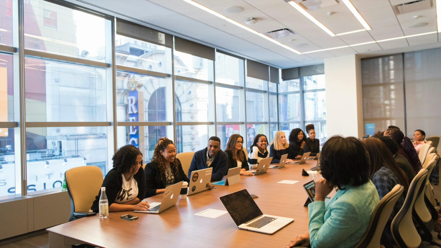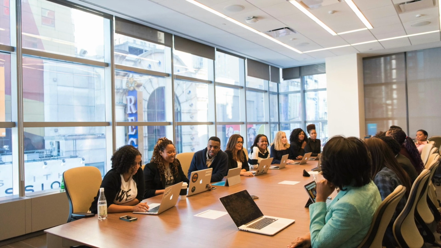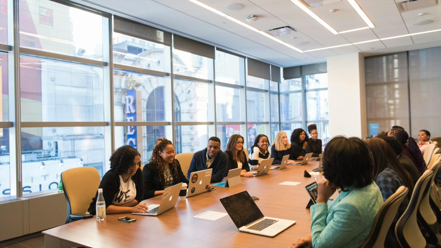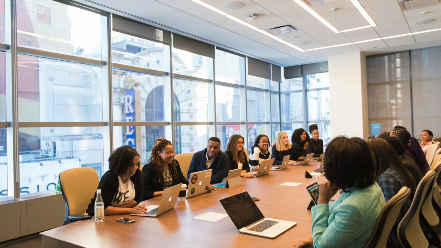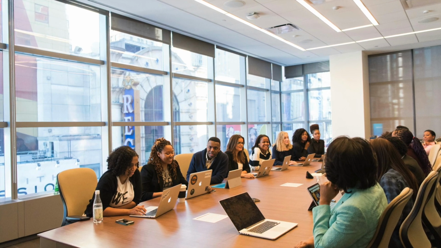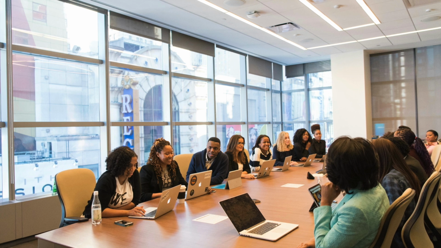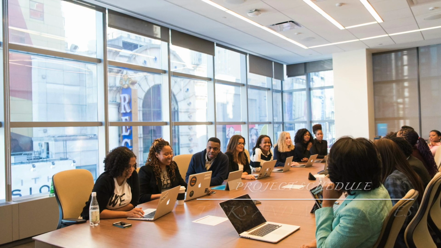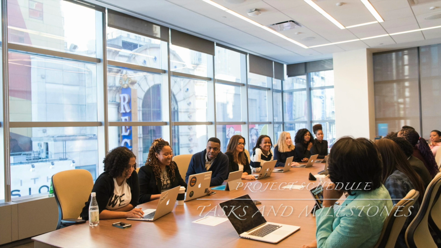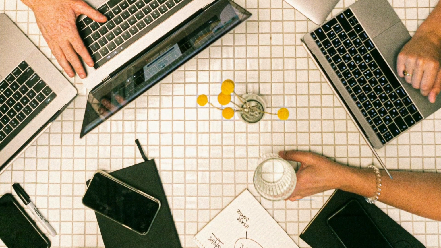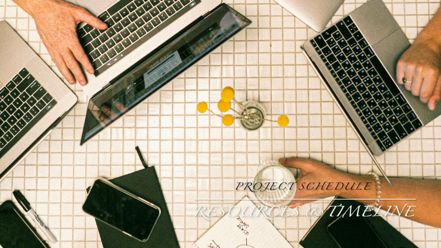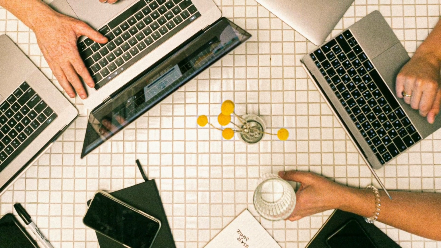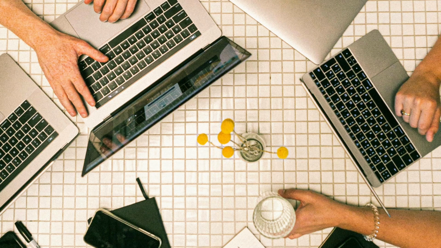So MS Project is an application that helps you pull together your tasks, all of your task milestones, goals, resources, timelines, and you can even incorporate budget into this tool.